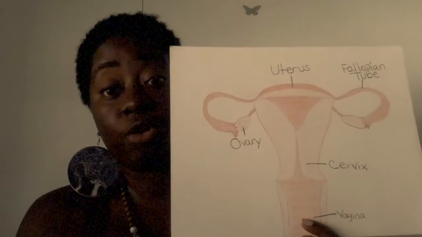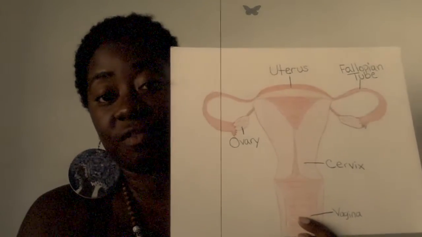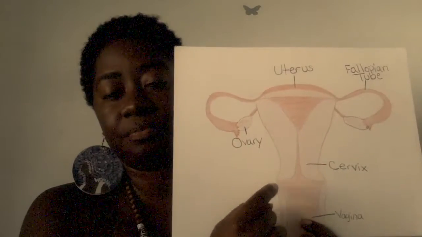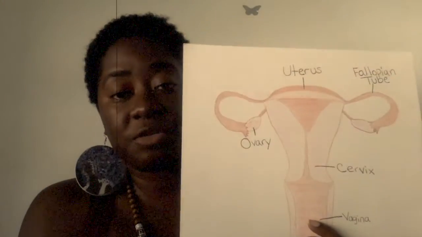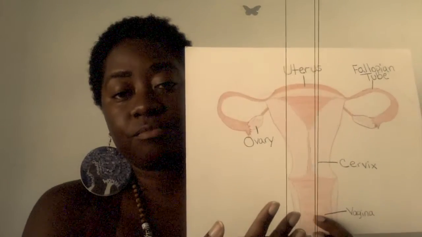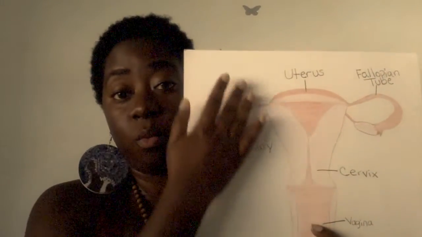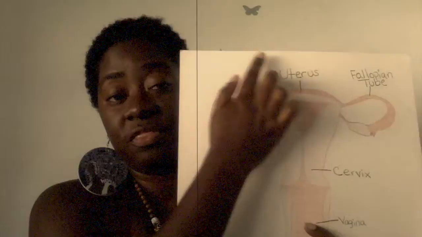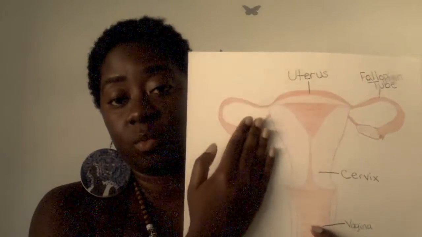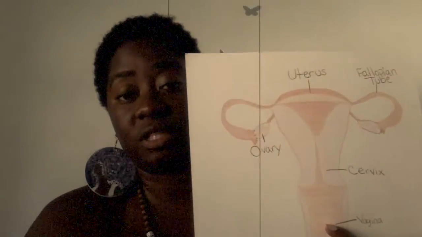So the subtotal or partial hysterectomy is where the uterus is removed but the cervix is left. Also, you could have a partial hysterectomy with oophorectomy, which is the removal of like one ovary. So you could have the uterus and possibly the cervix, and then one ovary removed. That is still considered a partial hysterectomy.